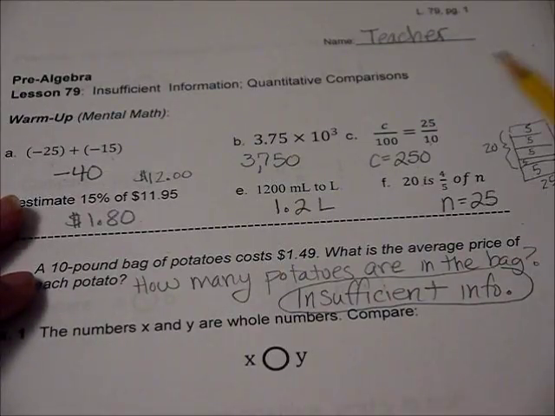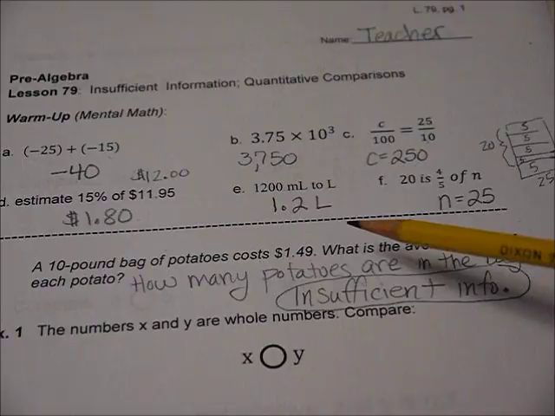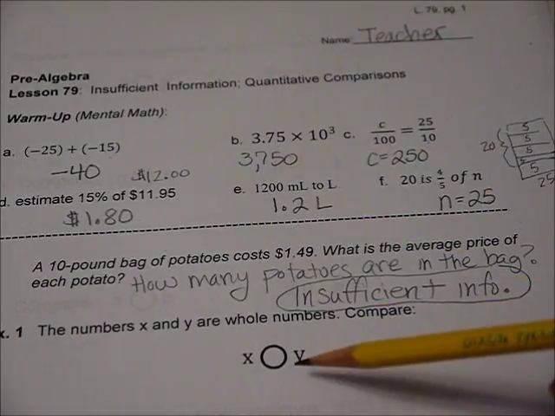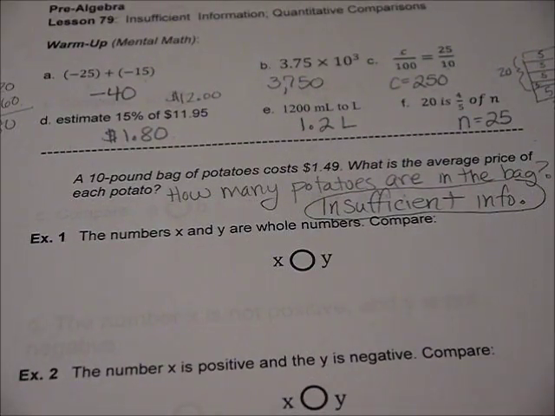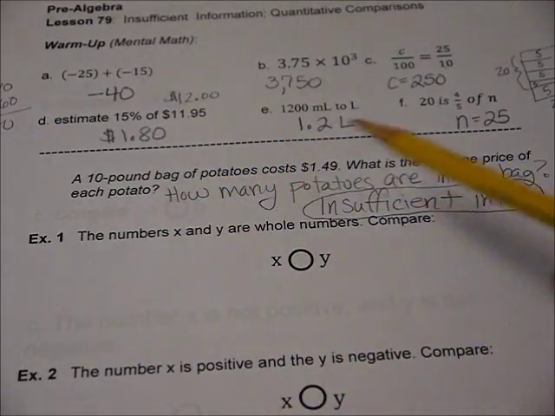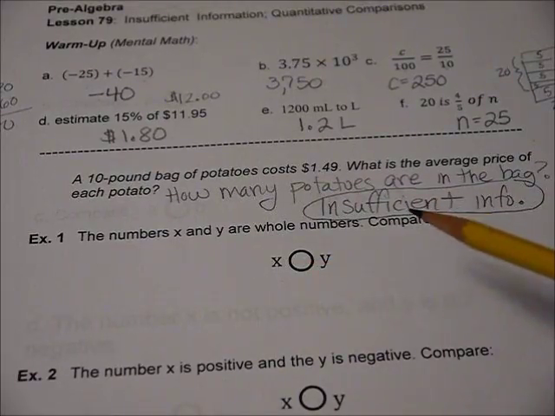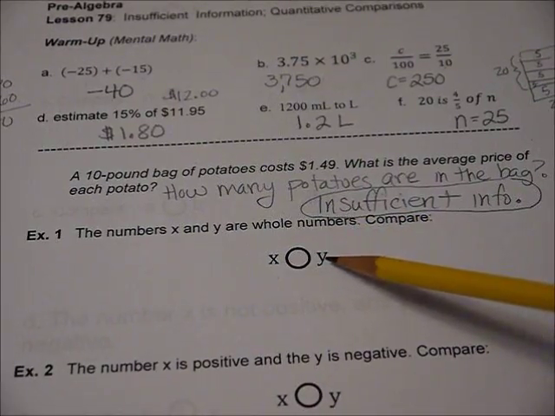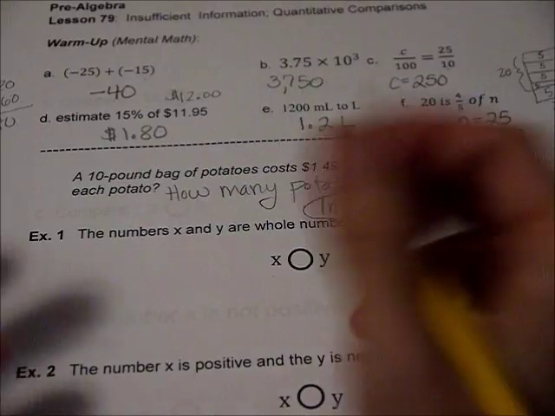Okay, now the other idea is quantitative comparisons. That means we would need to know if something is greater than, equal to, or less than. So when we see this circle here, it usually means put a greater than, an equal to, or a less than sign. Okay, so here's a situation. Let's say x and y are whole numbers. Okay, these are two whole numbers. Let's compare. Which one's bigger, or are they equal? Well, let's say x is -3 and y is 6. Well, in that case, y would be bigger. But what if x was 6 and y was -3? We just don't know. We don't have enough information.